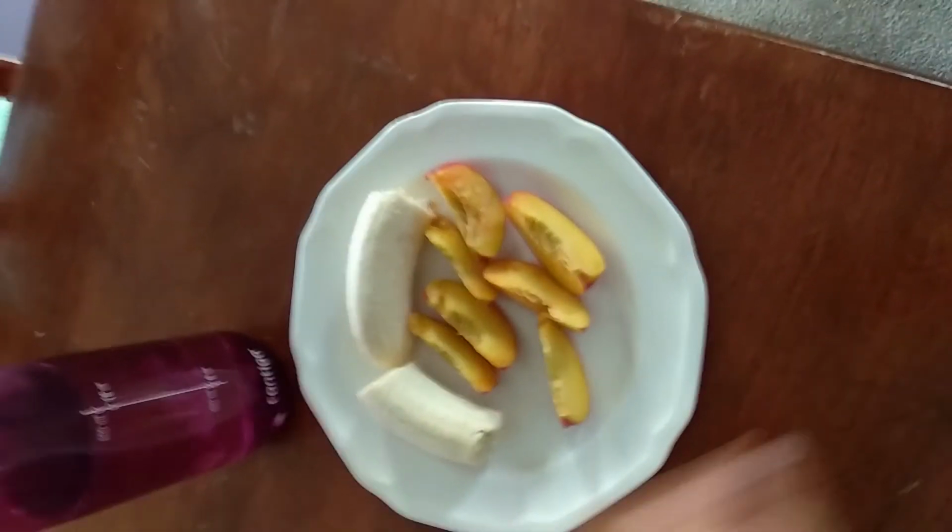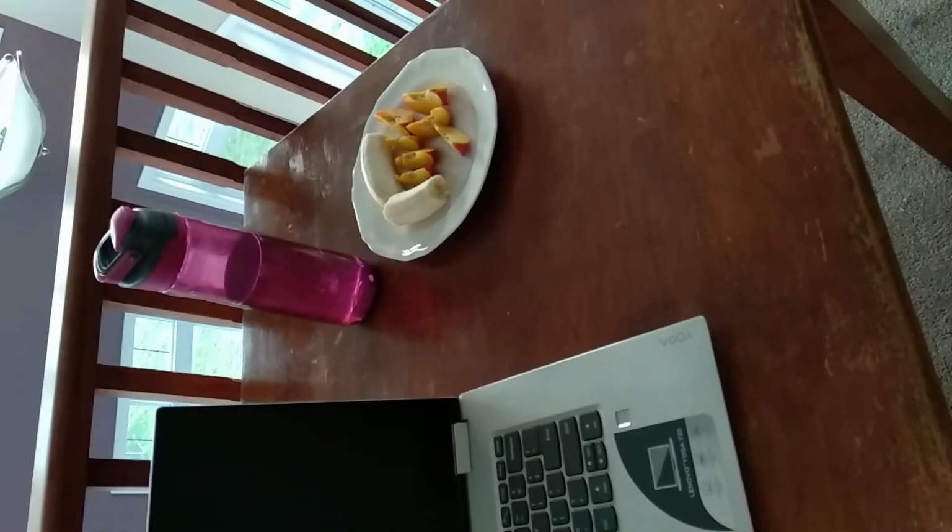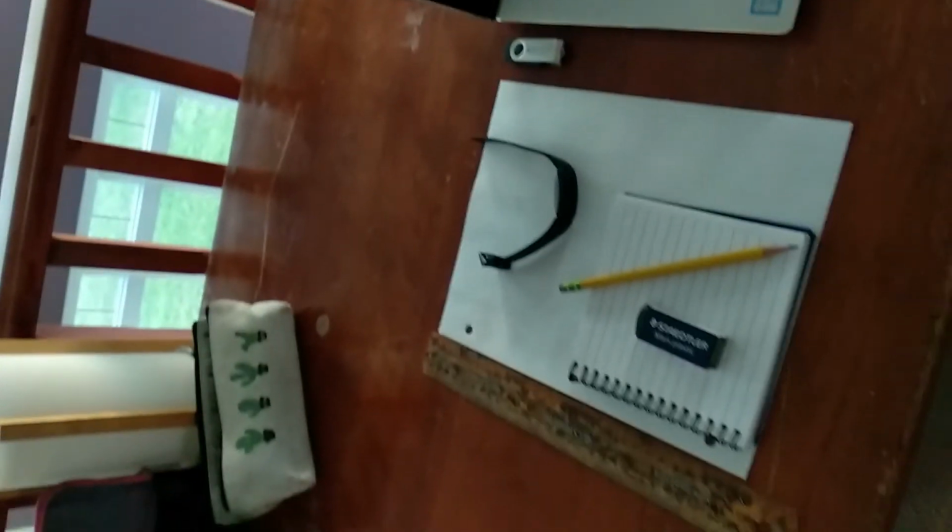And of course the computer, that's important. And over here I have a healthy snack and a water bottle, which will help keep my brain fueled and ready for some programming problems. So there's a good example of an effective study space for learning how to program.